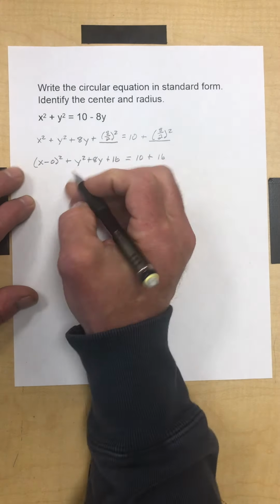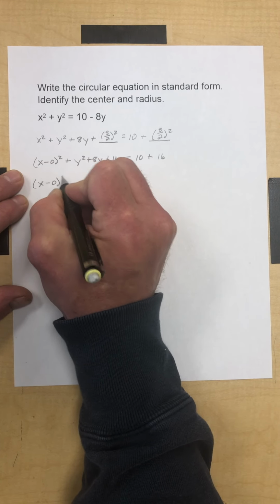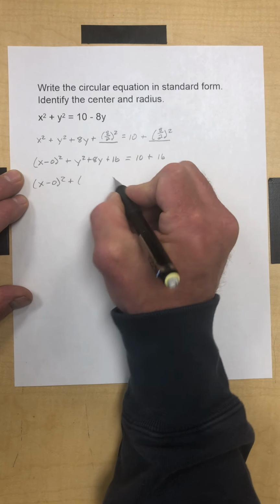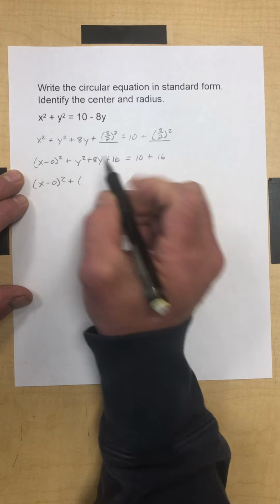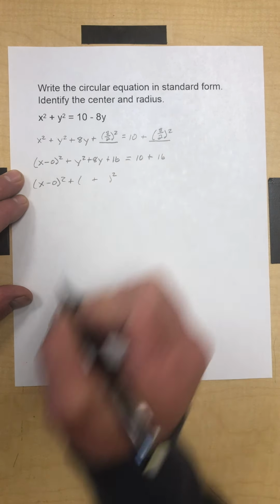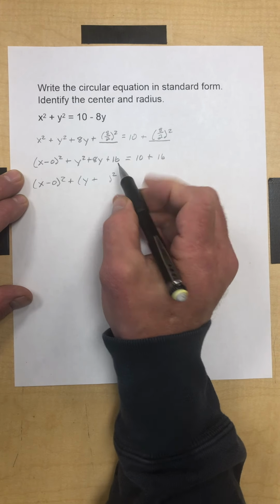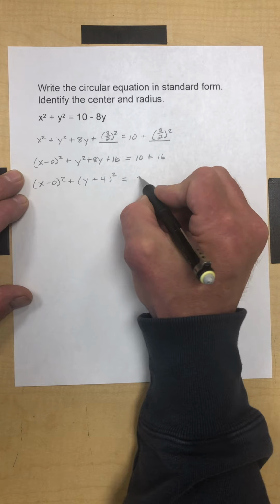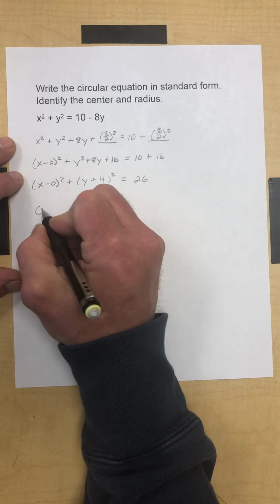Okay. All right, so I'm done with the x. Now I have to factor this perfect square trinomial. So again, it factors into the square of a binomial, bring the sign of the middle term, the linear term, down. Square root of y squared is y, square root of 16 is 4, okay? And then on the other side, we have 26. So I need to find my center and radius now.